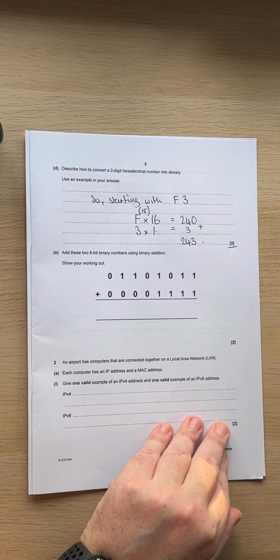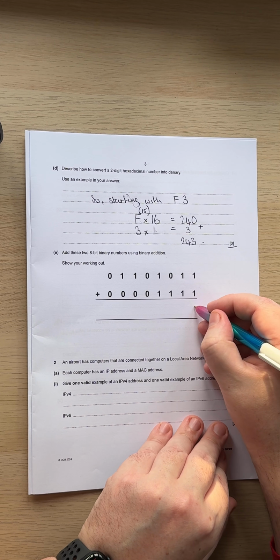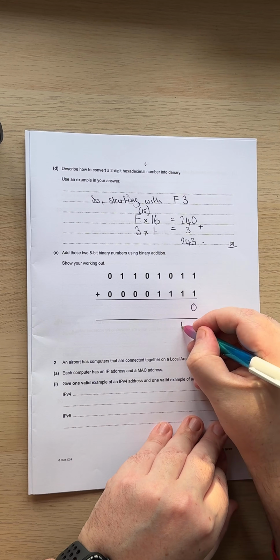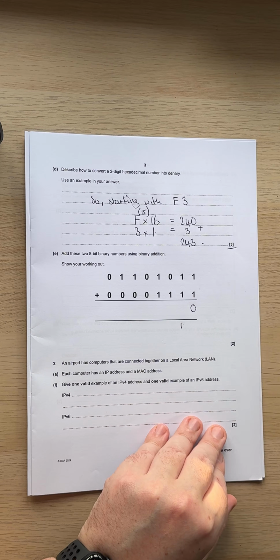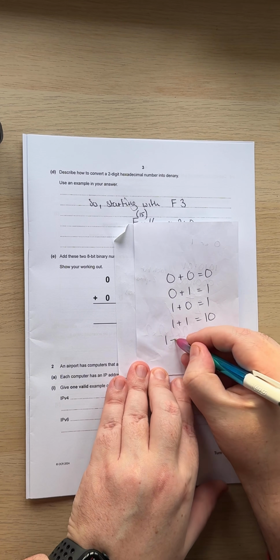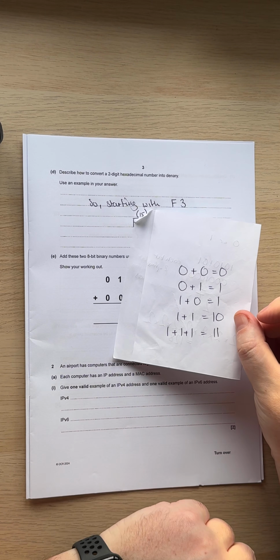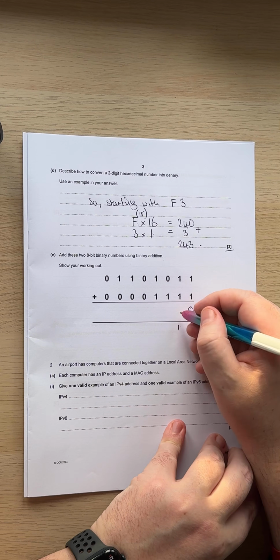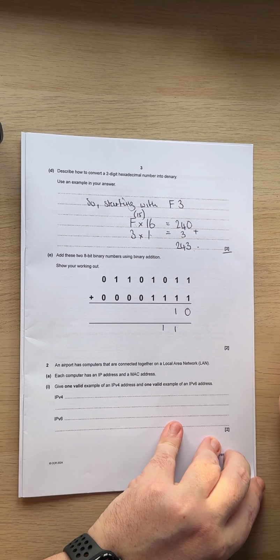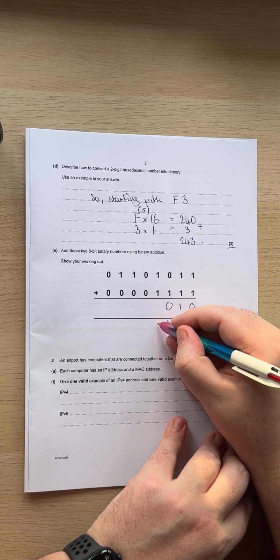So 1 plus 1 is 1, 0. We just wrote that down. But we can't put 1, 0 here, so like in standard maths, we put a 0 in this column and carry the 1. Now we've got 1 plus 1 plus 1. Oh, I forgot one of my rules. 1 plus 1 plus 1 is 1, 1. So we put a 1 in this column and carry the 1 to the left. 0 plus 1 plus 1 is 1, 0, so we put a 0 here and carry the 1.